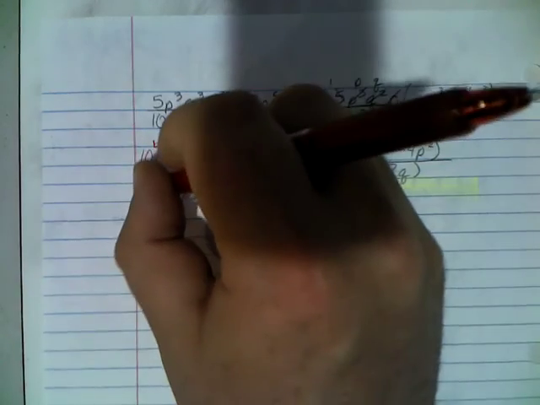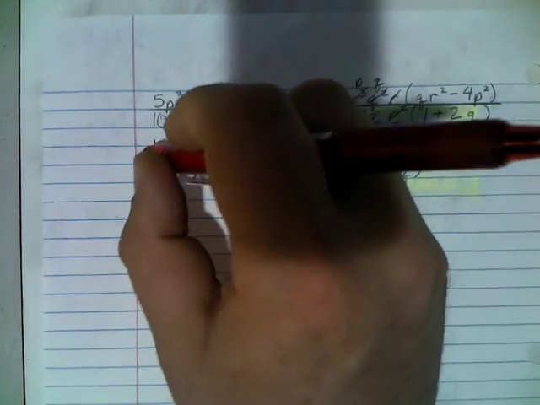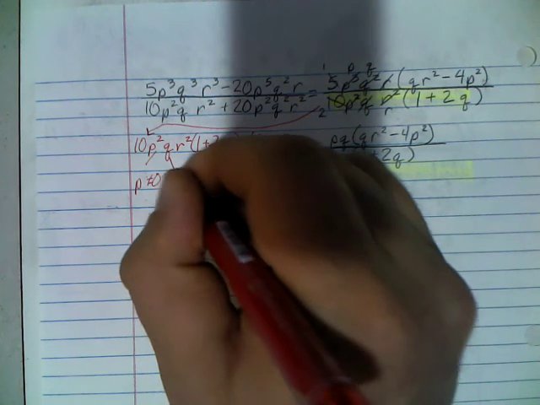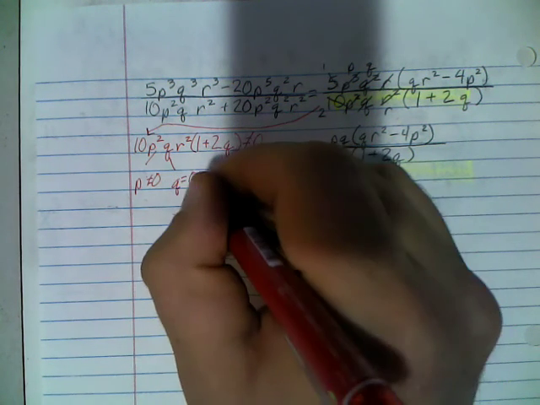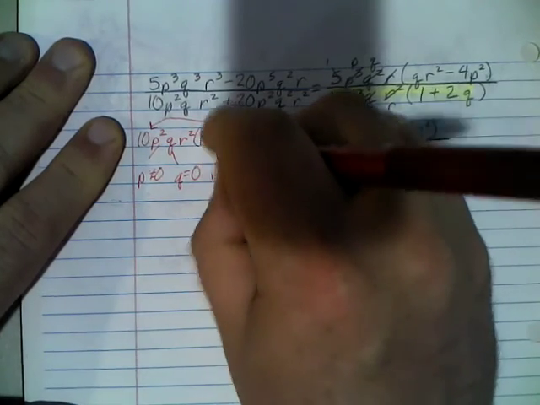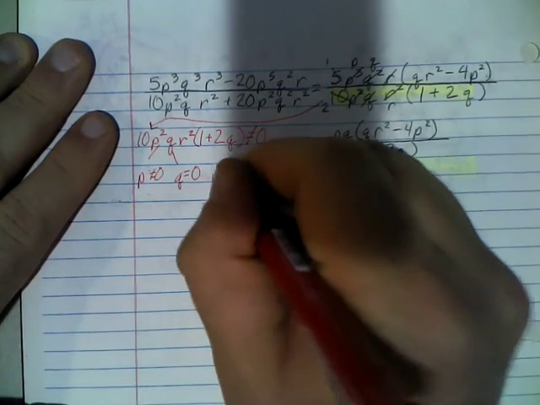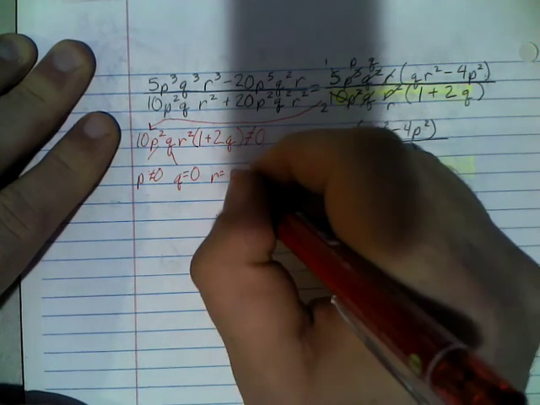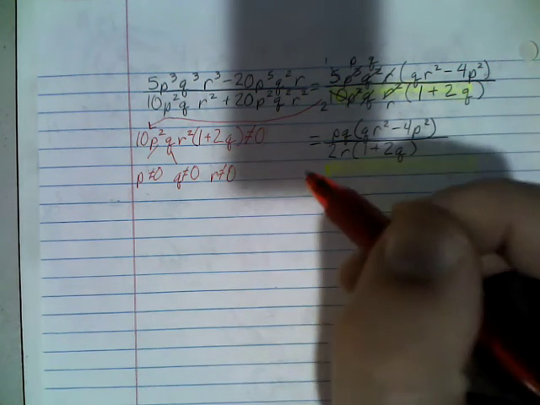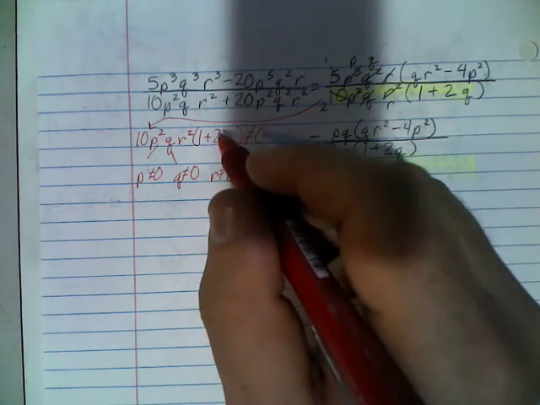So, I'm sorry, not p squared. So I just want to know p cannot equal 0, because if p is 0, the whole thing's 0. Same thing with q then. Same thing with r. Sorry guys, having some trouble writing today. So now there's a fourth option here.